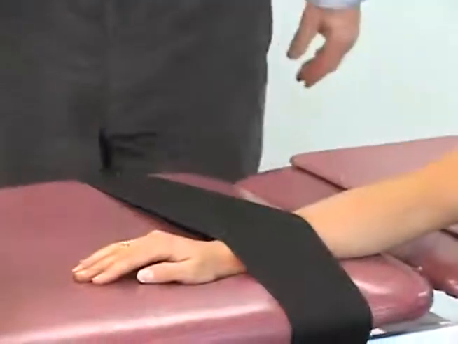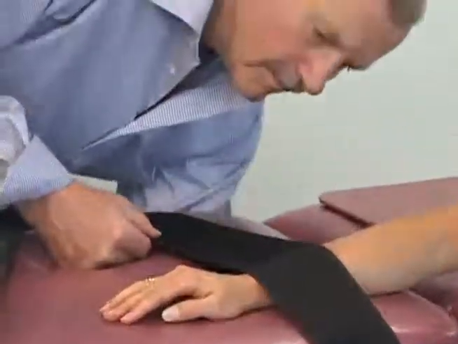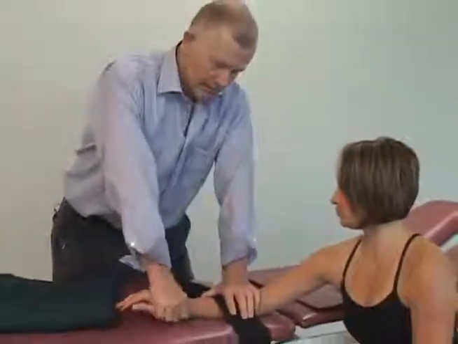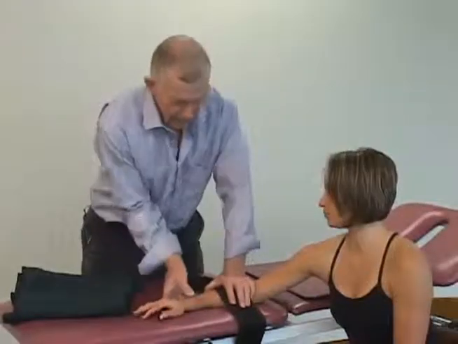This is true for all the bones. Slide down a little more. This way, or that way.